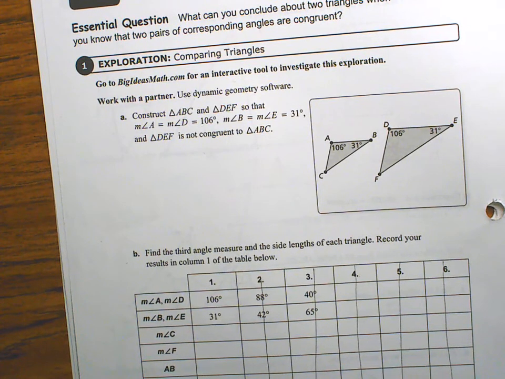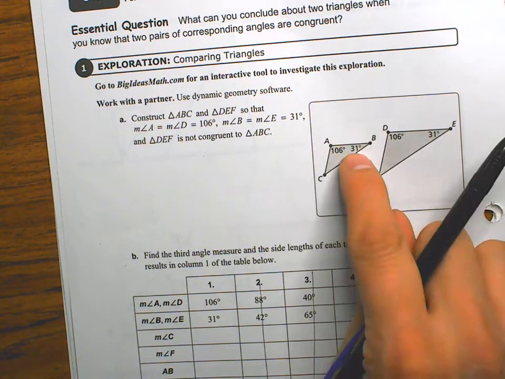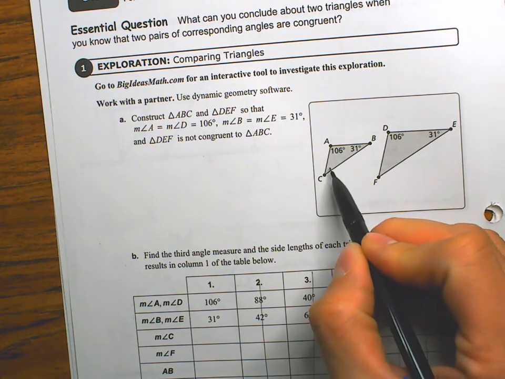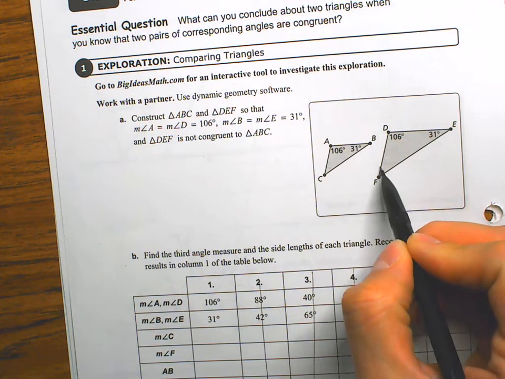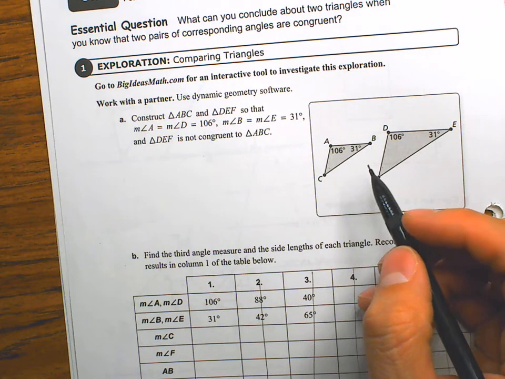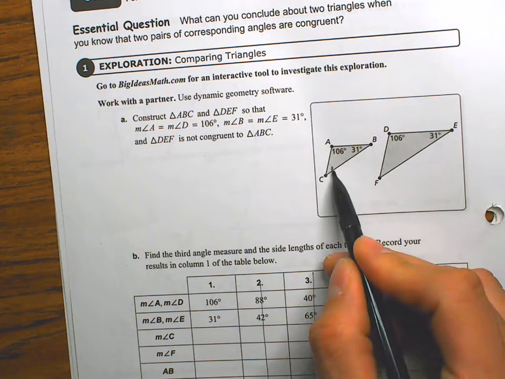But now we're faced with a scenario where we have a set of triangles that have two angles that happen to be congruent. So the question is, what is going to happen with this right here and this right here? Okay, so let's take a look at the triangle angle sum theorem, and let's look at what kind of angles we are going to get from here and here.